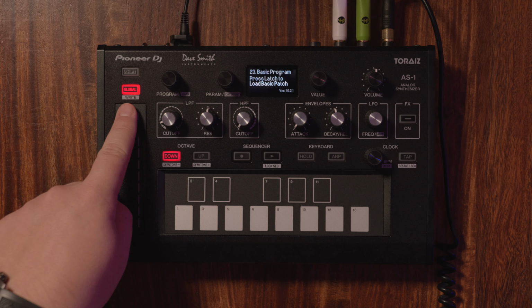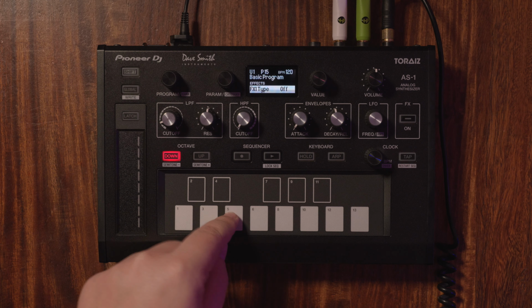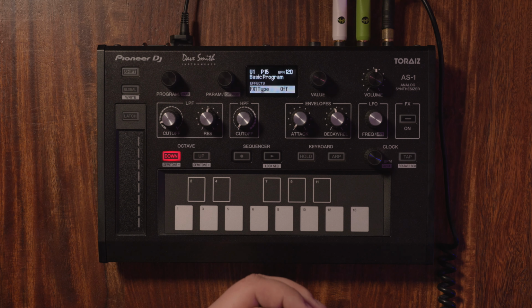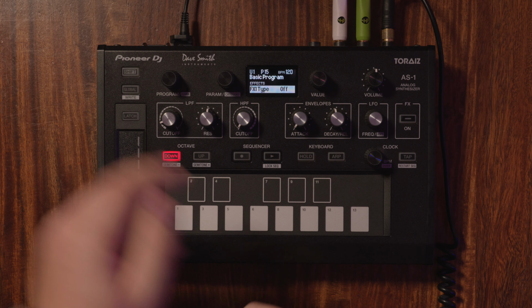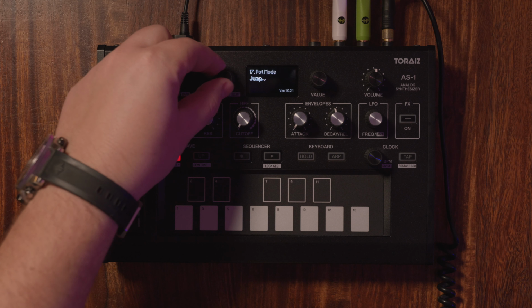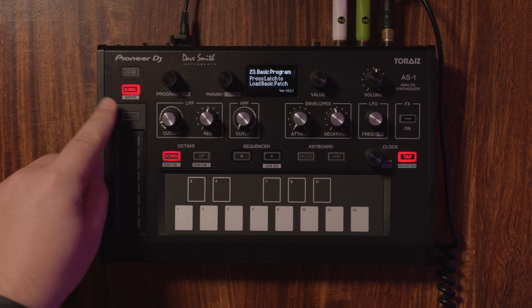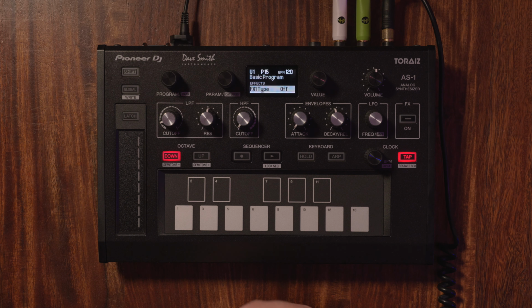So I have to hit latch, and now you hear that we have a completely new sound. So again, global, go to 23, hit latch, and then you have a new patch. Okay, so let's edit the sound.